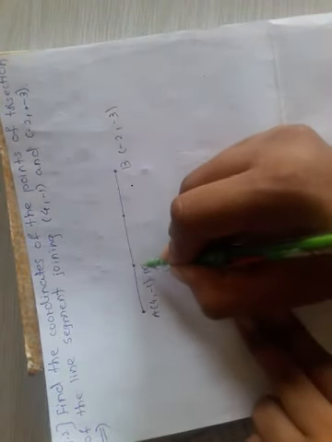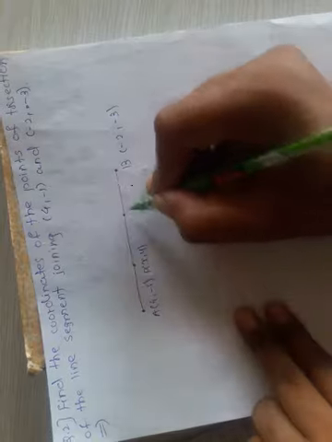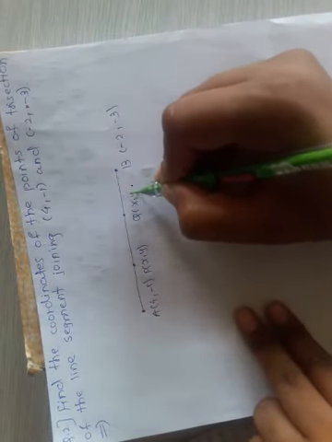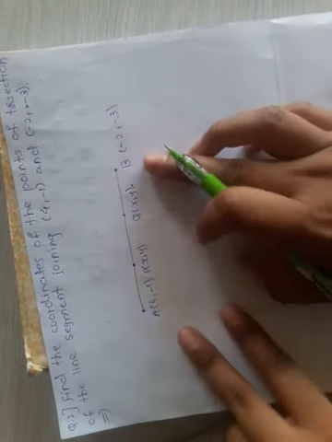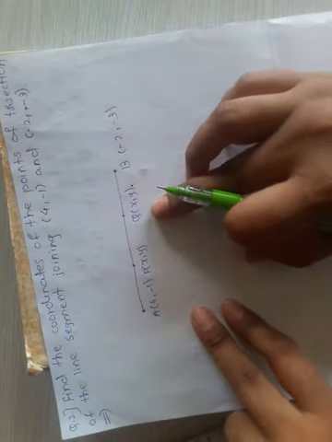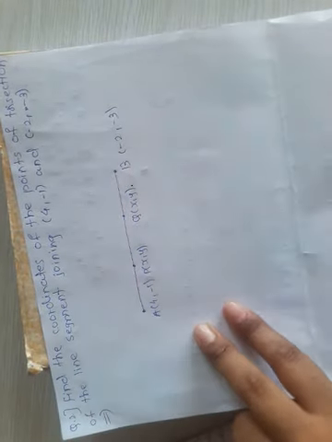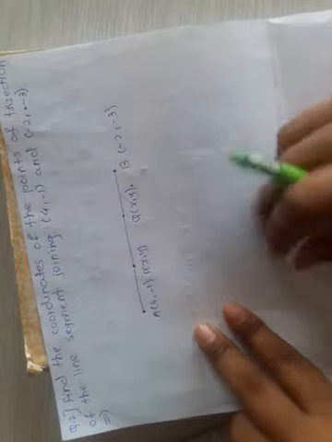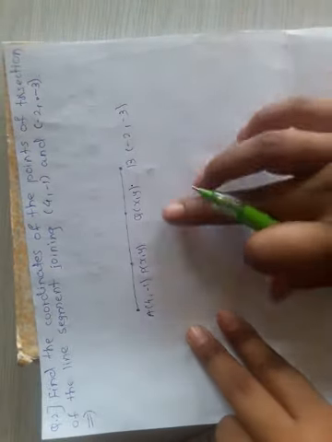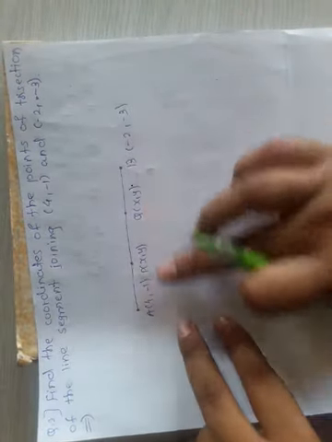Okay, suppose this point is P of x comma y, and this point is Q of x comma y. P divides the line segment AB, and Q also divides line segment AB, like this. But the ratios are not given to us.